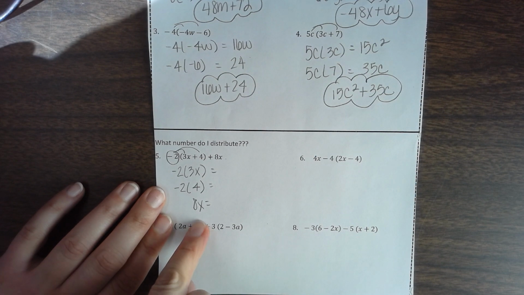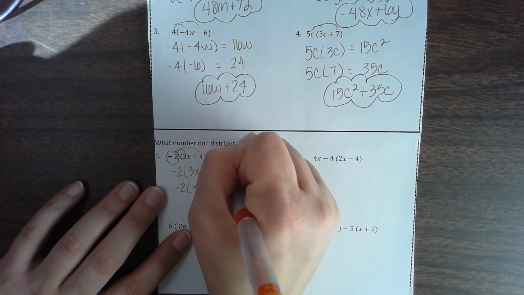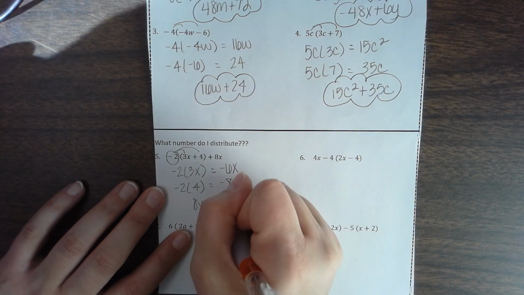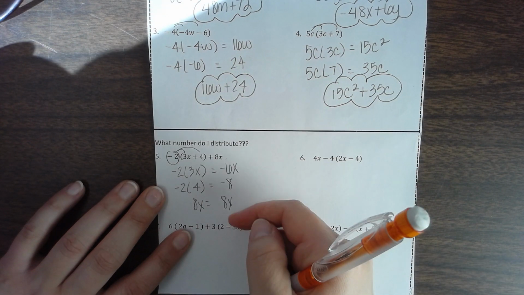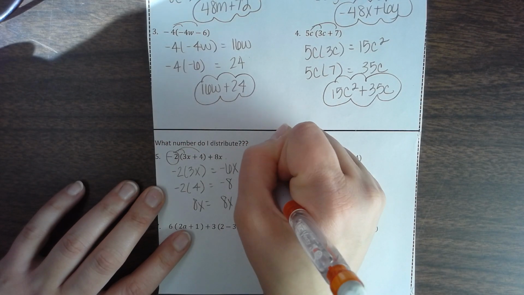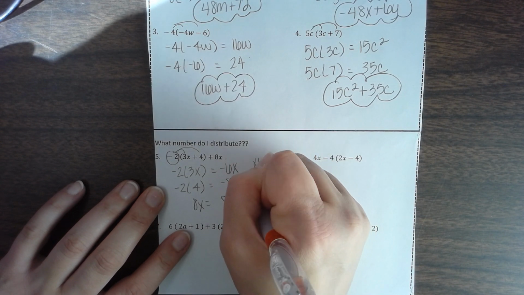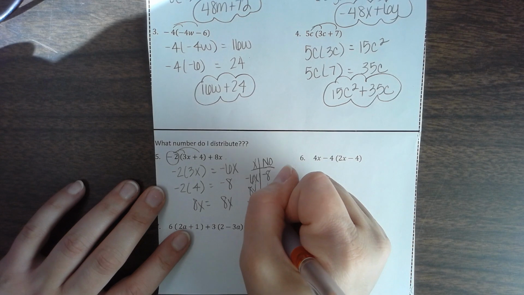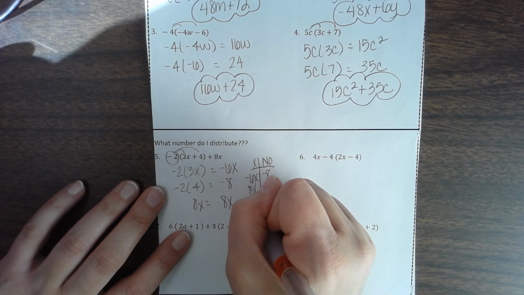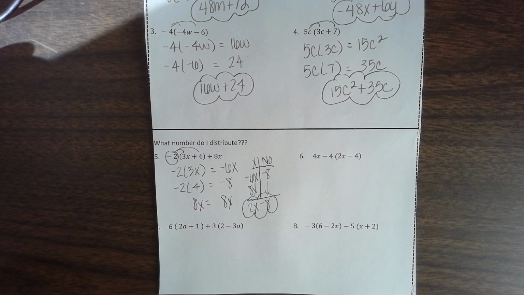Okay, and I just put this down as a little bit of a reminder. So negative 2 times 3 is negative 6, so we'll get negative 6x. Negative 2 times 4 is going to give us negative 8, and then we'll have that 8x. So now we have like terms. We are going to do an x's and no's column or chart. Okay, I'm just going to break down that negative 8, and then we have 8 minus 6x, which is going to give us 2x. So our final answer is 2x minus 8.